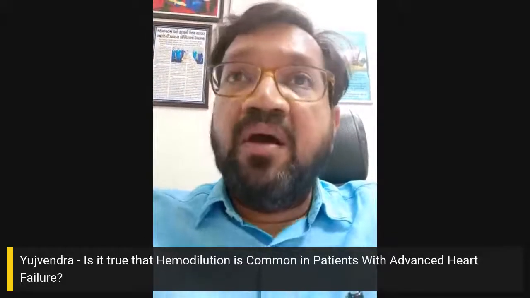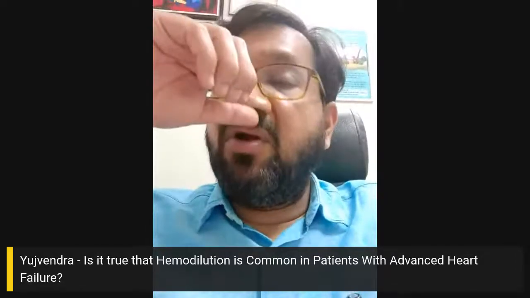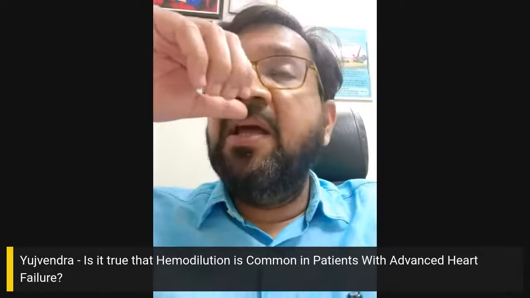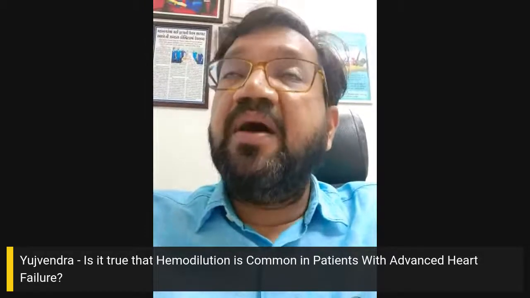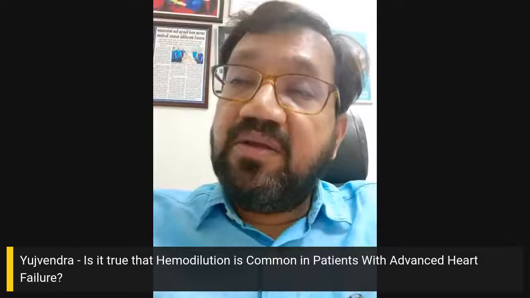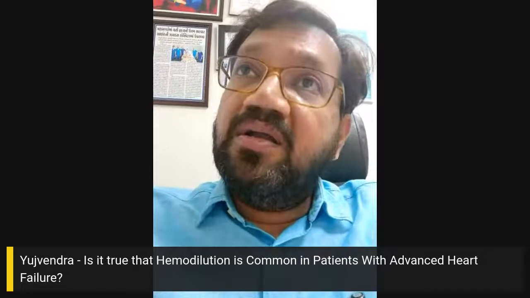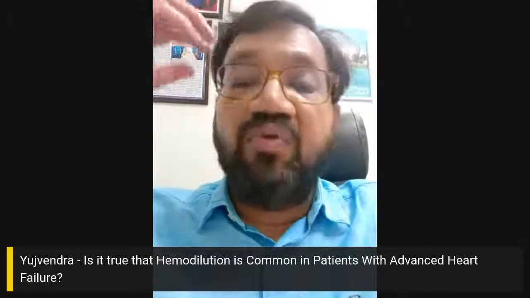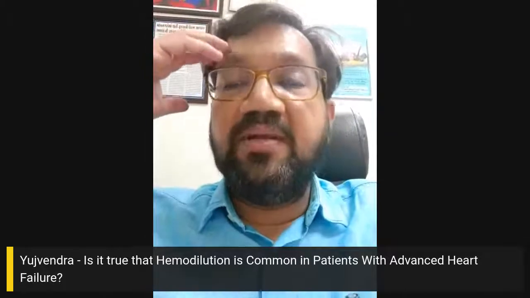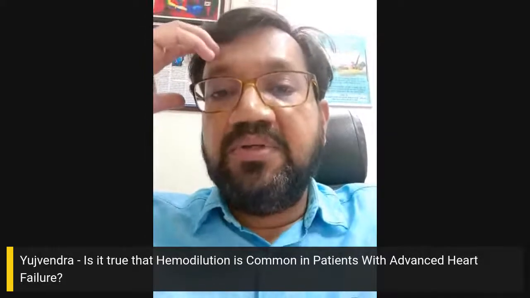Same way, if your failure is not well controlled and you have a lot of fluid in the body, and the patient presents with pedal edema and abdominal distension, and when they lie down there is a redistribution of fluid, and at that time the blood is collected, you'll find some form of hemodilution. So it's true that both conditions, dilution and concentration, can happen in a patient of heart failure.